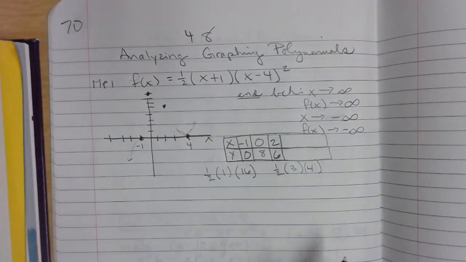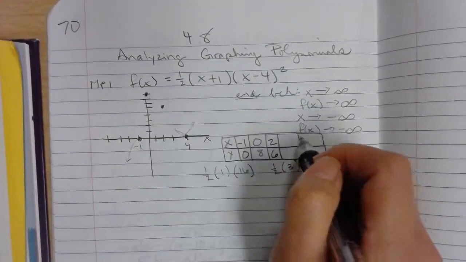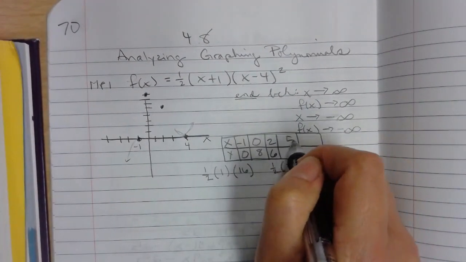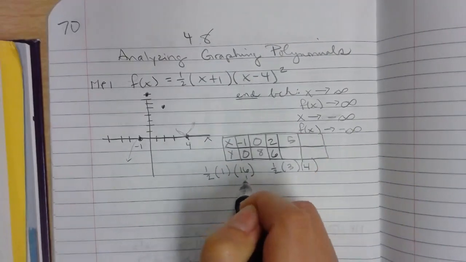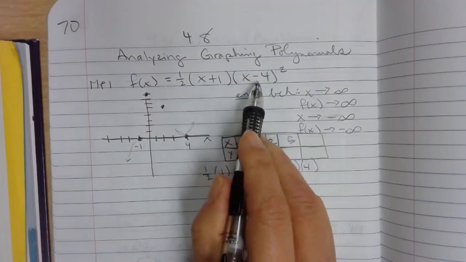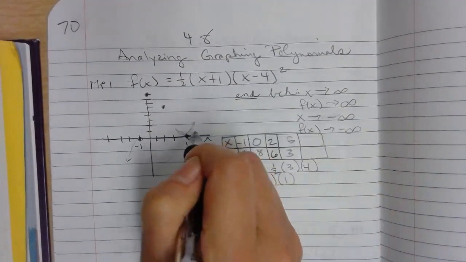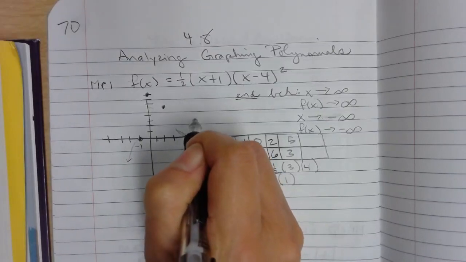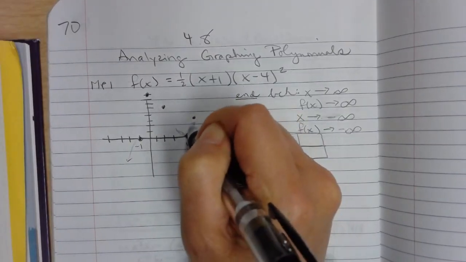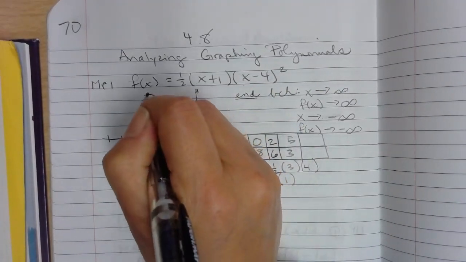Good. Another point? Let's do 5, because you kind of know that one at the end. Okay, so half of 6, and then 5 minus 4 is 1 squared is 1, so half of 6 is 3. So at 5, 3. Okay, and then from here, I can kind of sketch what's happening.